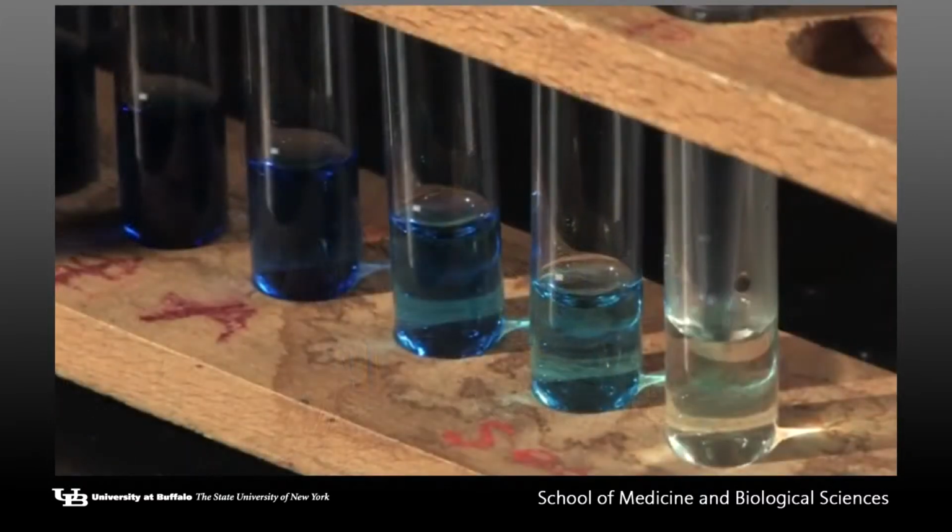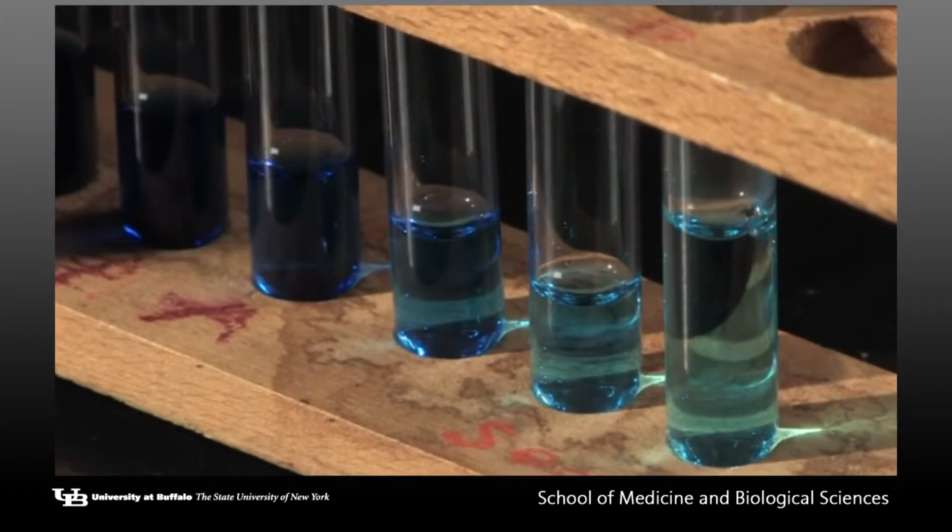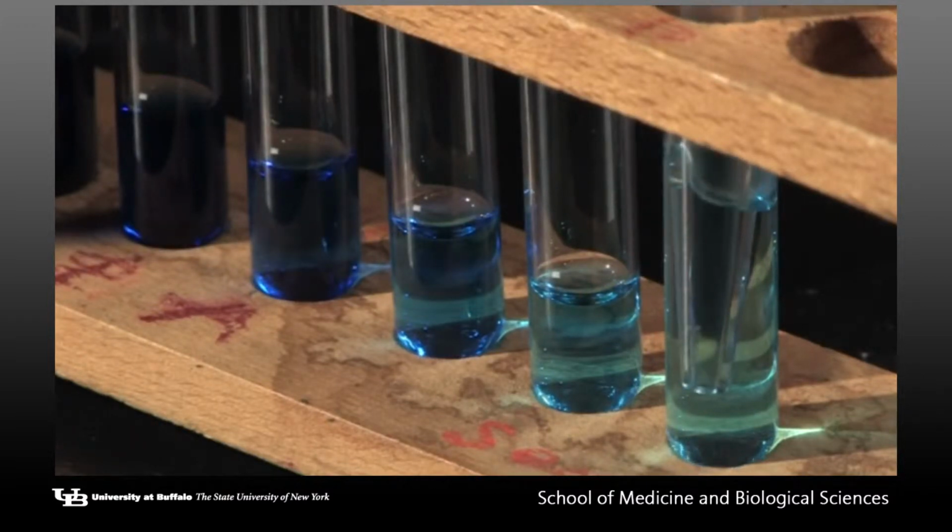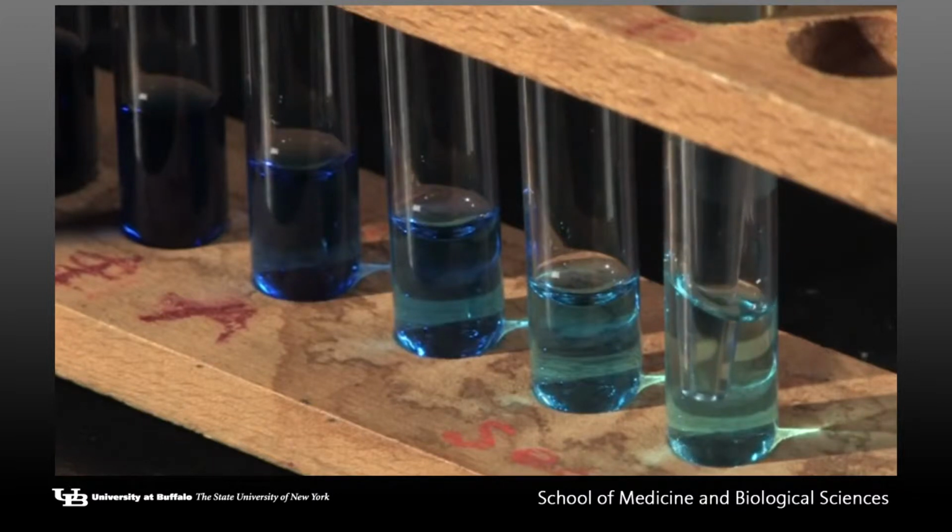In looking at your serial dilution, you are able to see a decrease in the intensity of the blue color from tube 1 to tube 10.